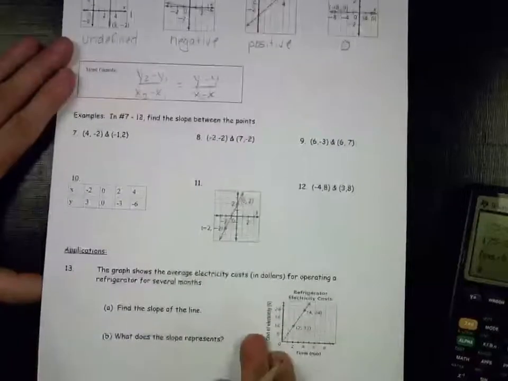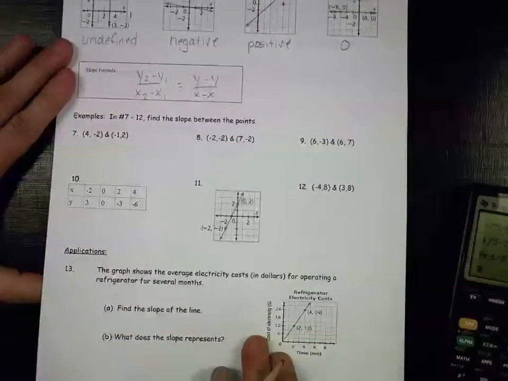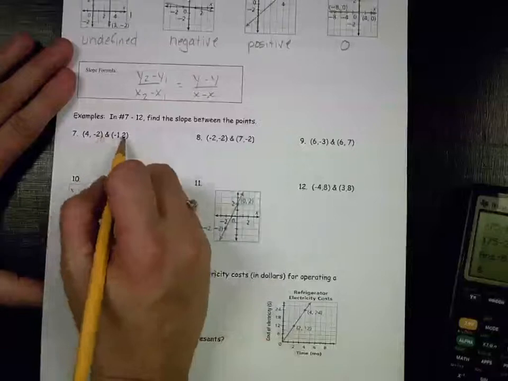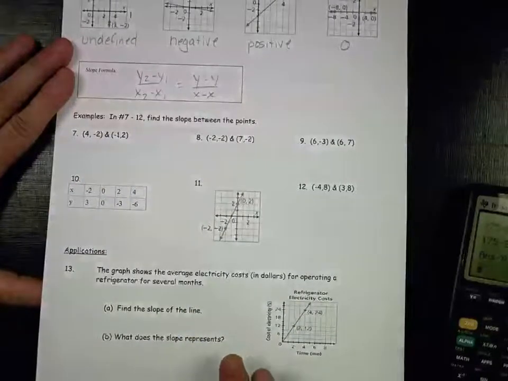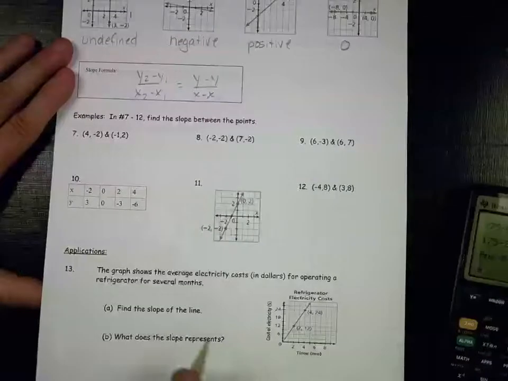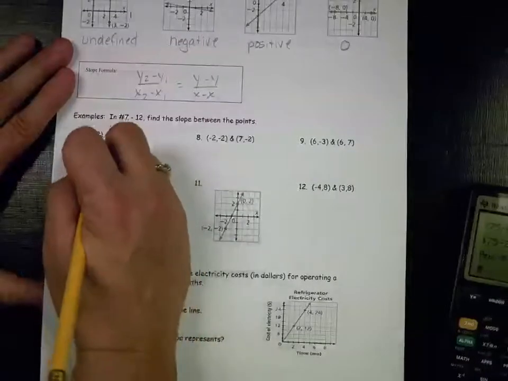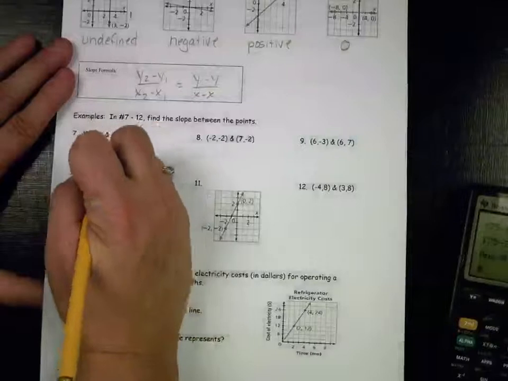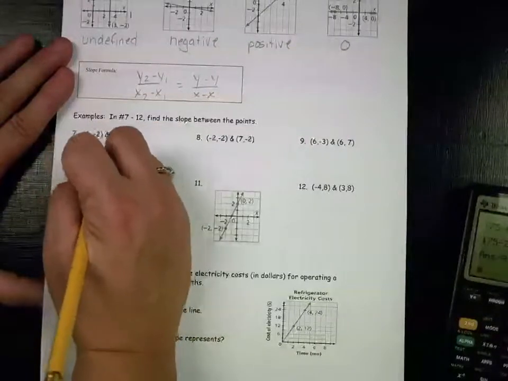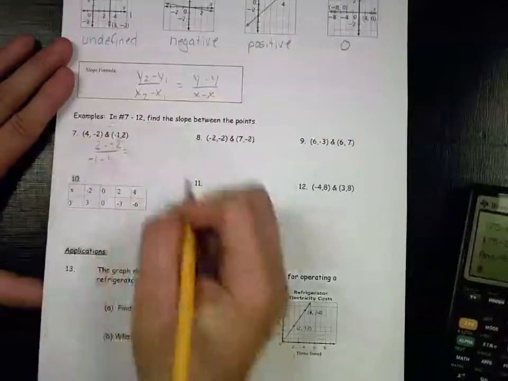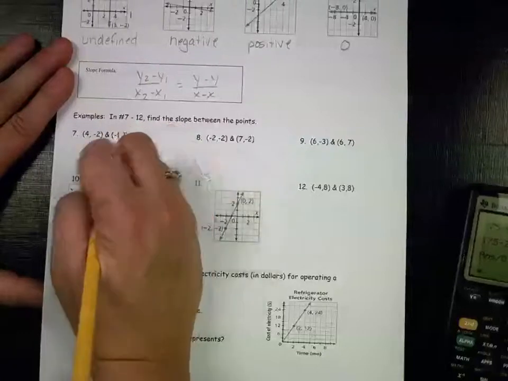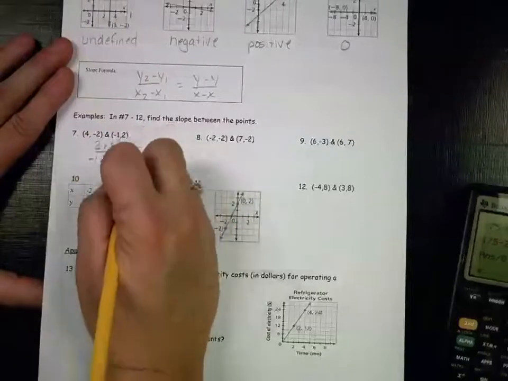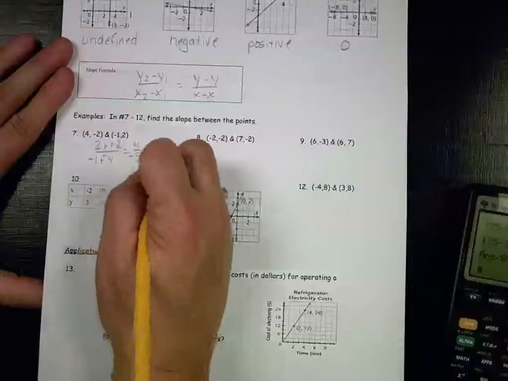In the next example, you are asked to find the slope. You can pick either point to start with, doesn't matter which one. Whichever y value you start with, you have to start with the same x. So 2 minus negative 2, negative 1 minus 4. That becomes 4 over negative 5.